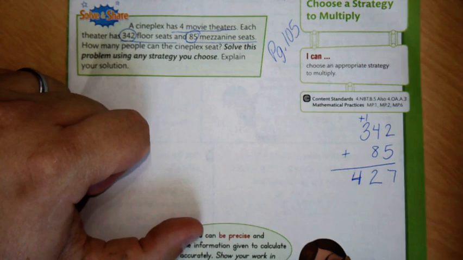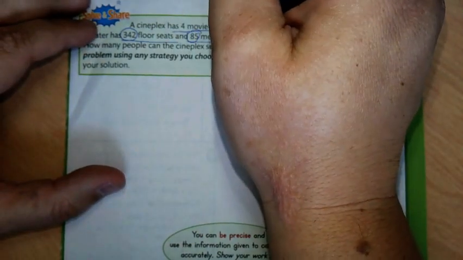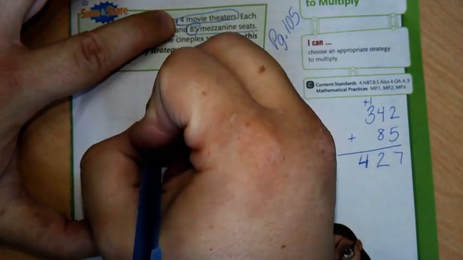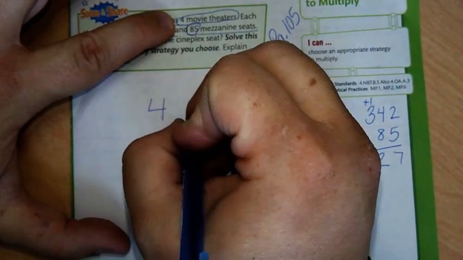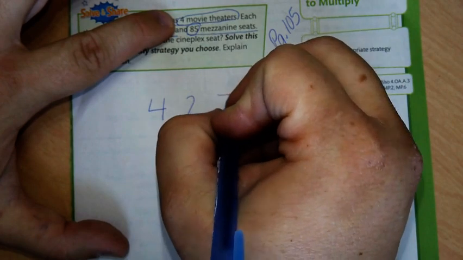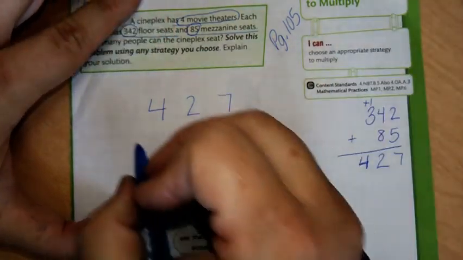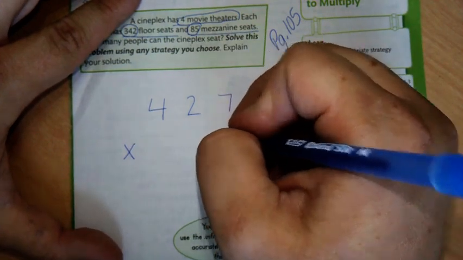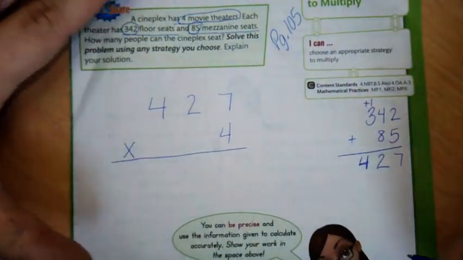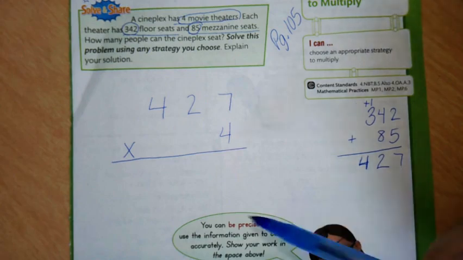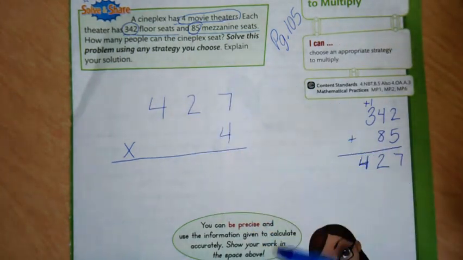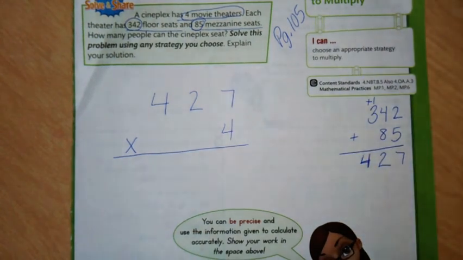But how many movie theaters did we say? Well, let's go back and double check that. It says 4. So I'm going to rewrite my problem. 427 seats. And we want to times that by how many movie theaters? By 4 movie theaters. All right. Now I've lined it up. And remember, I want to put my larger number on top when I do traditional multiplication. And then my other one goes down here.